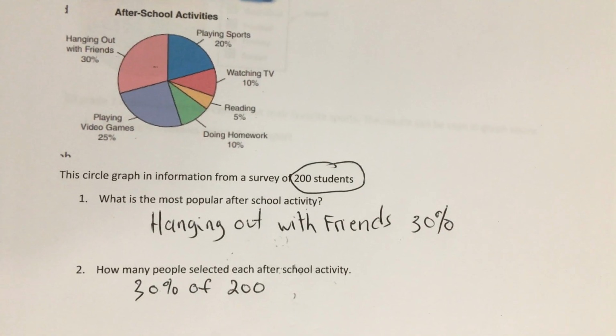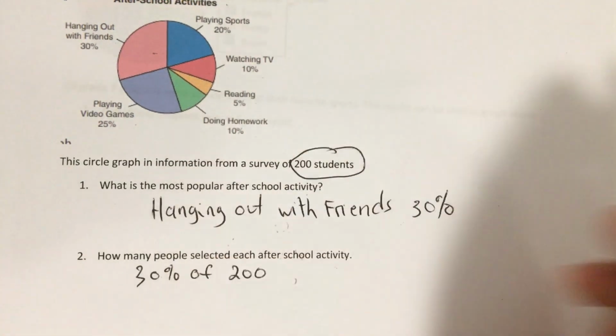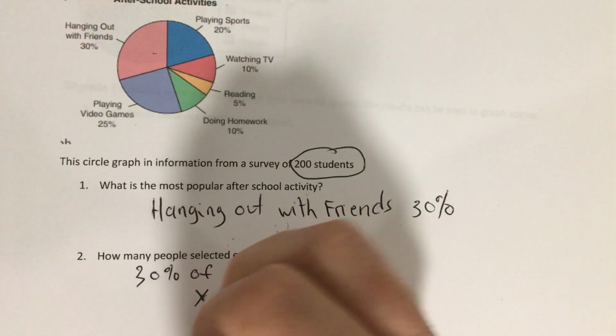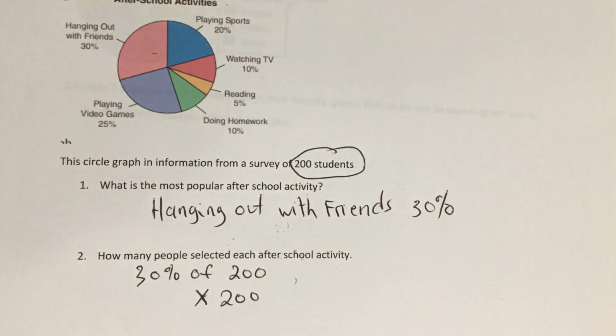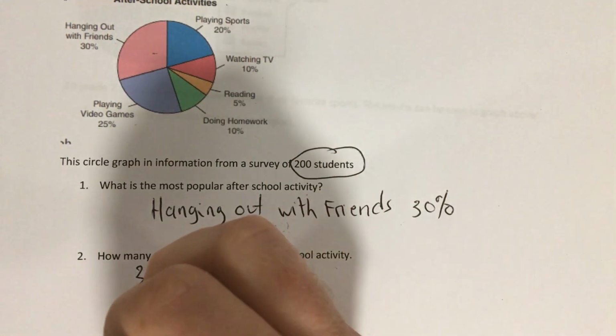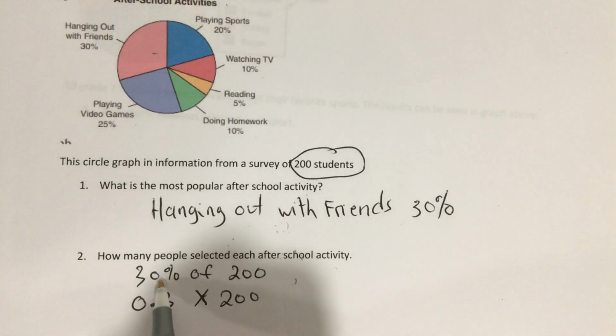In order to do that, we multiply. Think of "of" as meaning multiply, except we don't multiply percents. We convert it into a decimal. So 30% written as a decimal is 0.3. We just divide by 100.